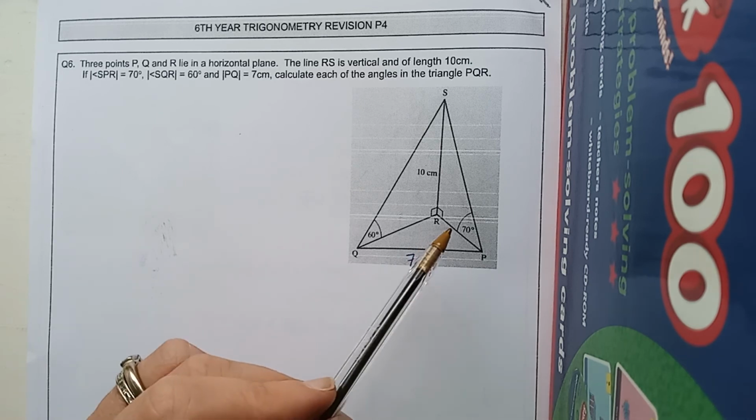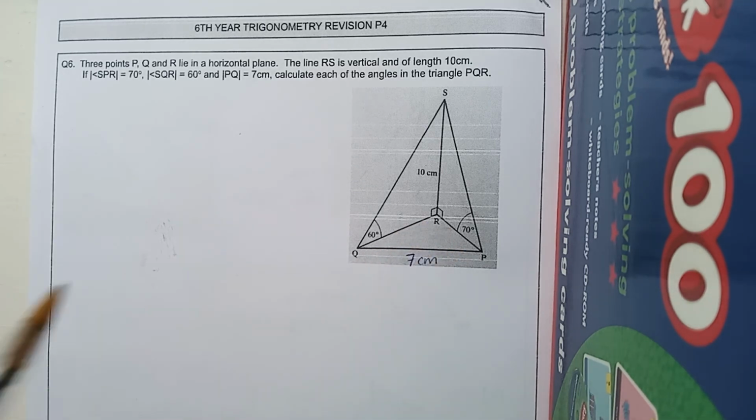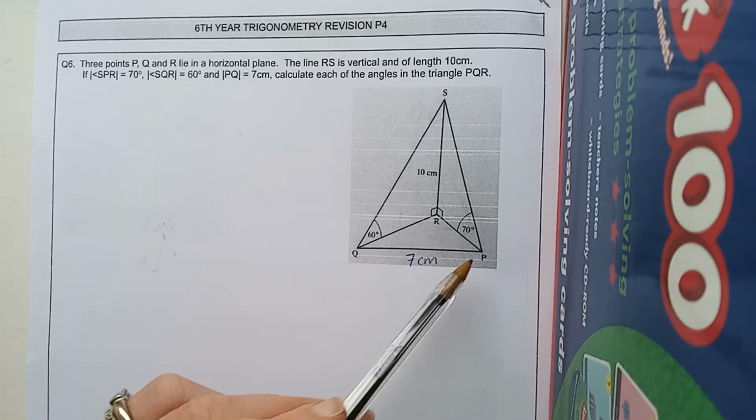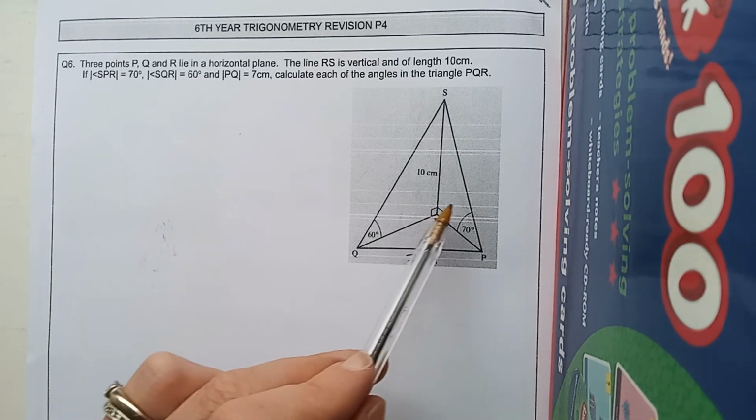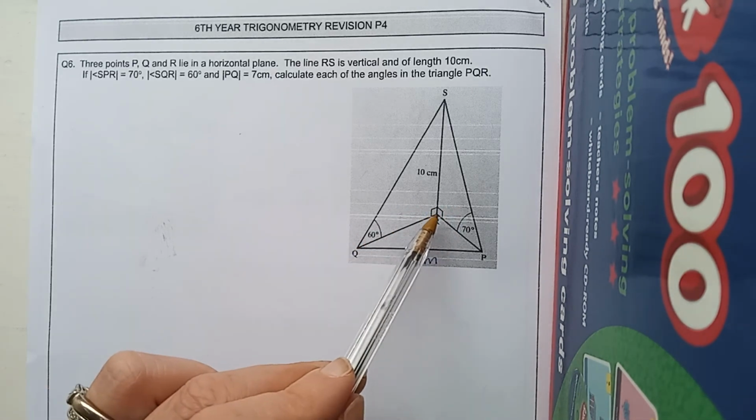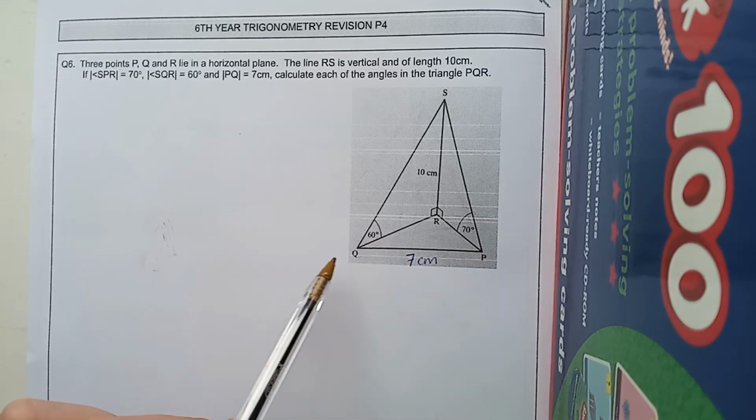Okay, so when I look at this, I've got very little information really about that triangle. I just have that 7 centimetres on that side. But I can see that it's attached to these 2 other triangles. So if I could figure out QR and RP, I'd then know all 3 sides of that triangle, which would allow me to go ahead and use cosine rule to get to the end of my question. So that's exactly what I'm going to do. I'm going to look at the triangle SRQ first of all.